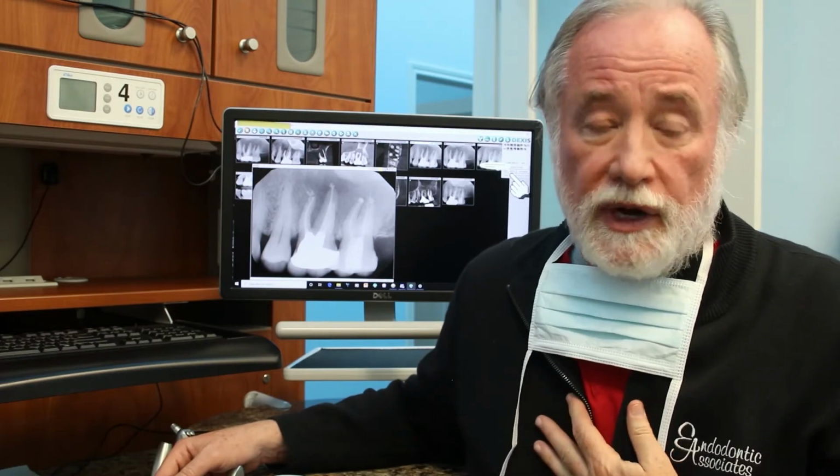Obviously, I've been doing root canals for a long, long time. And we've been using this GentleWave process now for 5 years, and we're seeing phenomenal results with it. And this is one of those cases that is an absolutely phenomenal result by using the GentleWave.